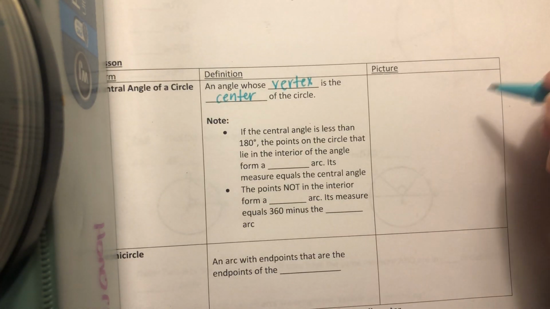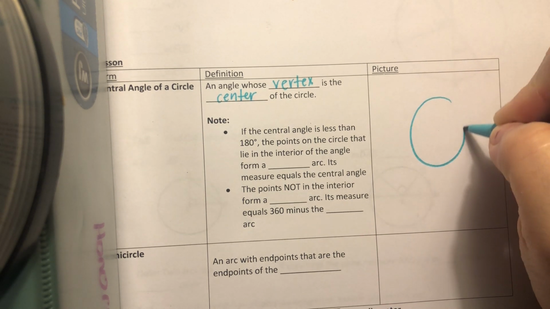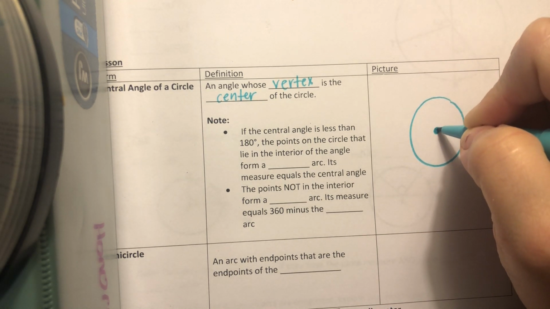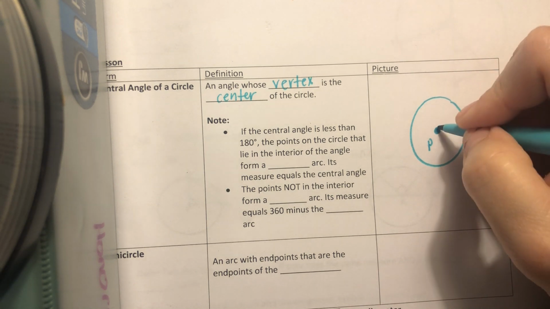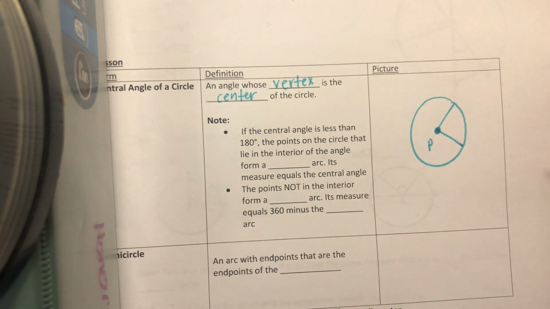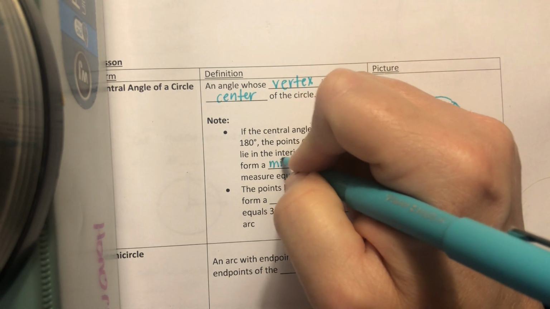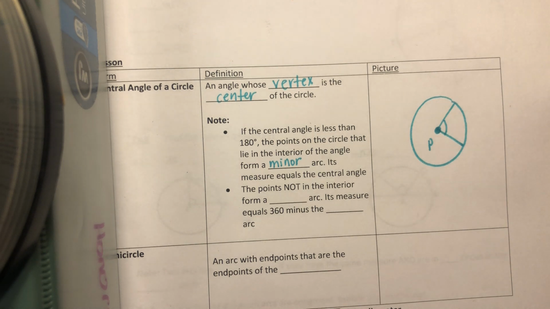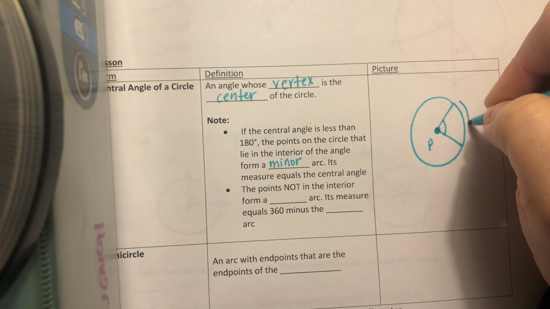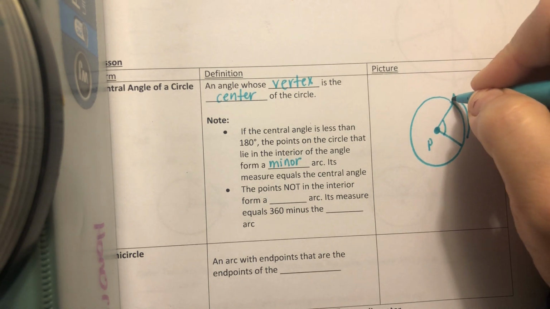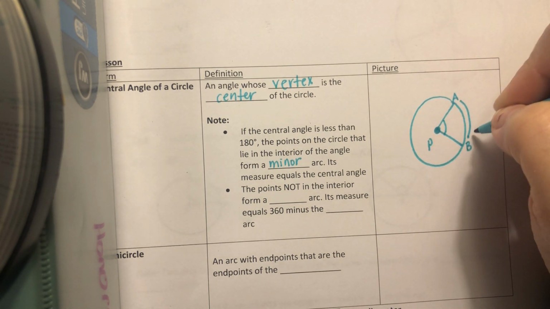Okay, so over here, if you have a circle and you put the center there, and we usually name circles by capital letters. So if you draw an angle in here like that, this angle is called a central angle, okay? And if the central angle is less than 180, then the points on the circle that lie in the interior of the angle form what we call a minor arc. So this right here would be a minor arc. So if we had A, B, that would be the minor arc.